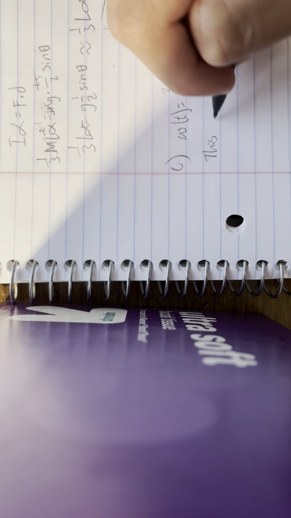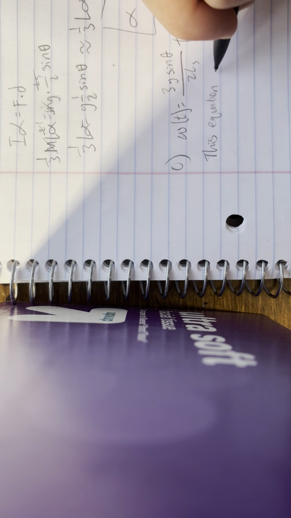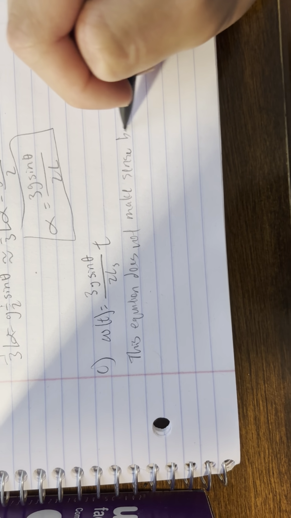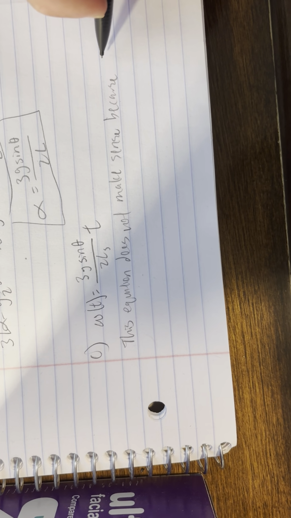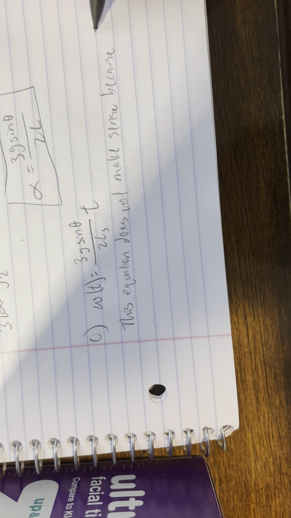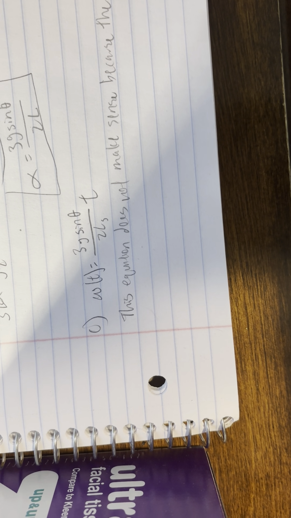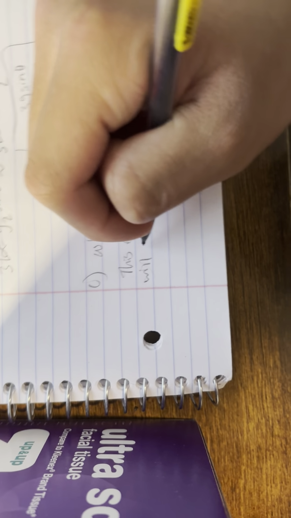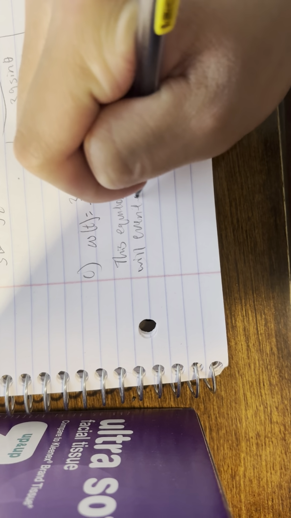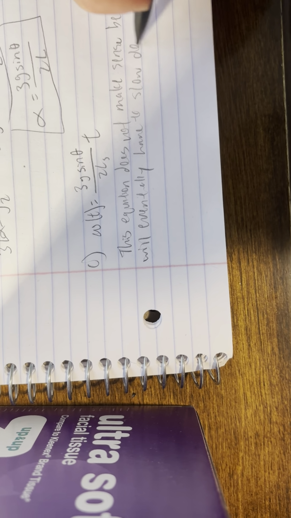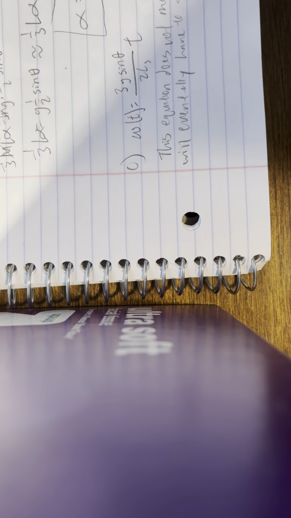So we can write that this equation does not make sense because the angular velocity will eventually have to slow down. Okay.